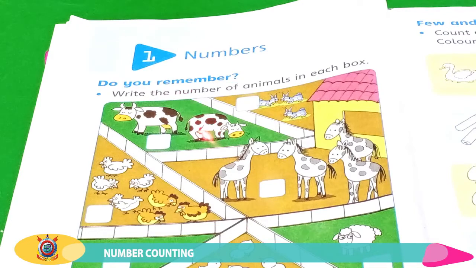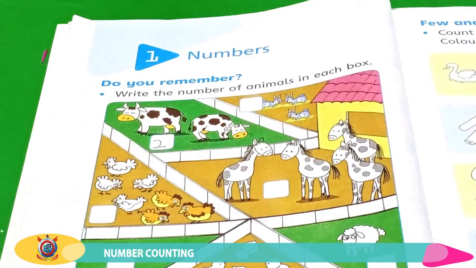We will write 2 in this box. Good. Students, have you written 2 like the teacher? Yes, like this. You will write 2.